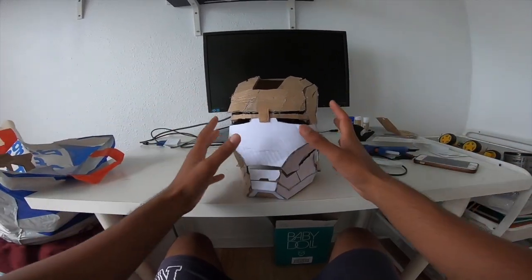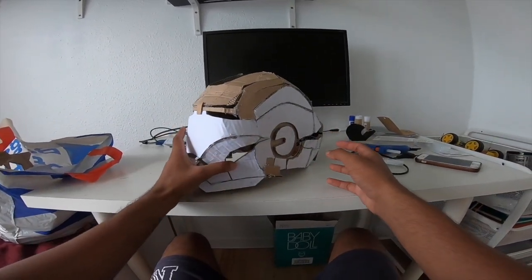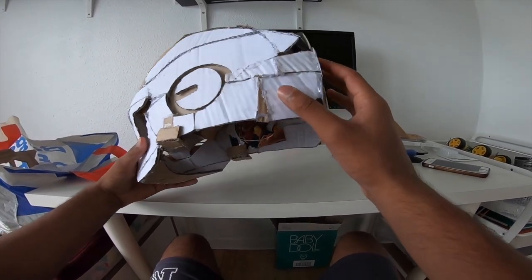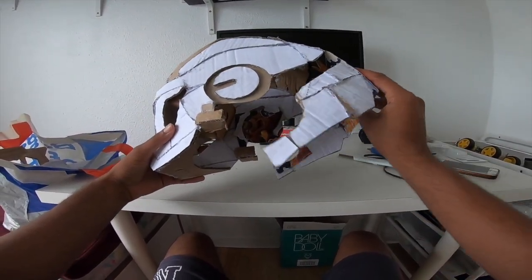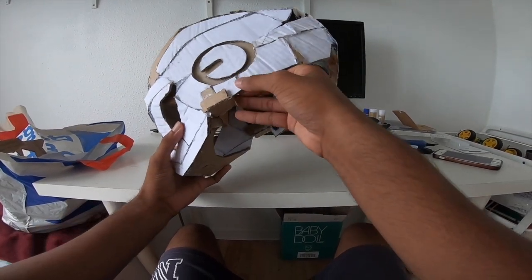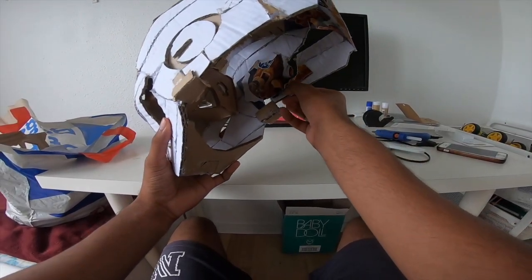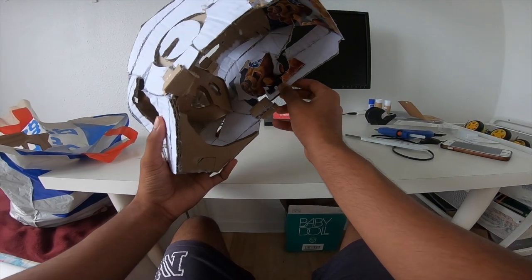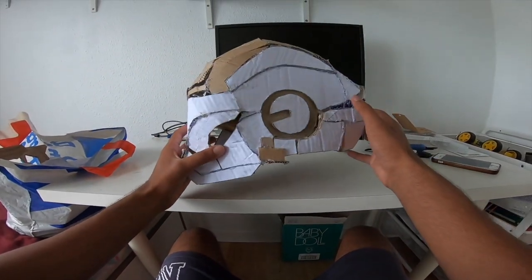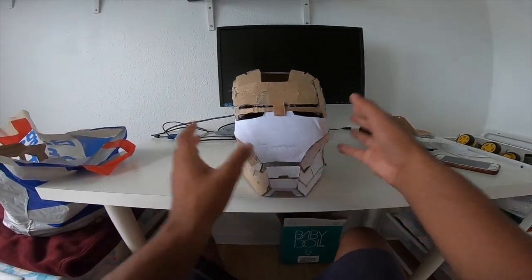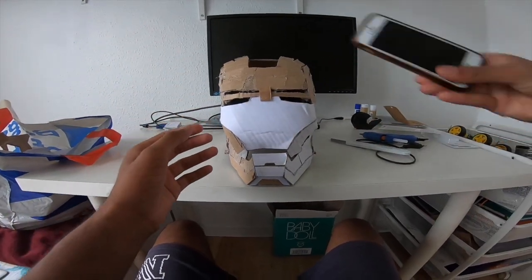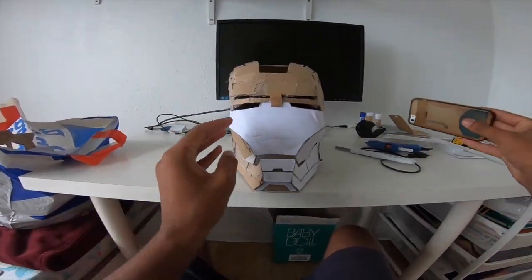Okay, so guys, here is the Ironman helmet so far. This is the back that I showed you guys already, and it opens up like a flap. And then I just made the front, okay? I made it so I can put my phone inside the helmet, and here's how I do it.